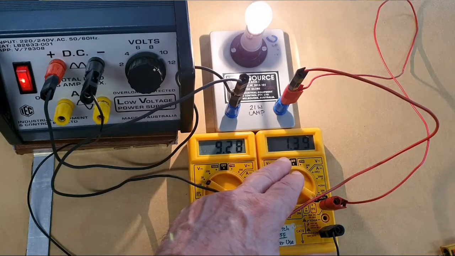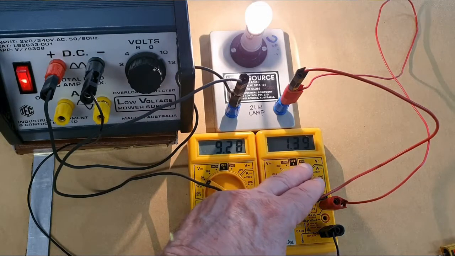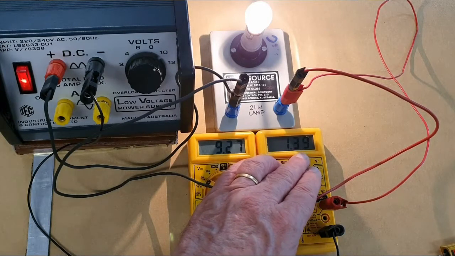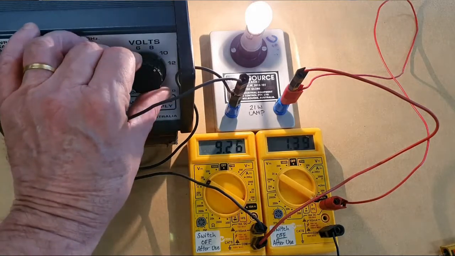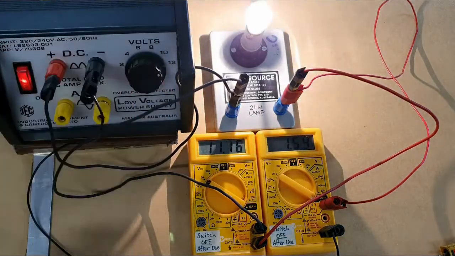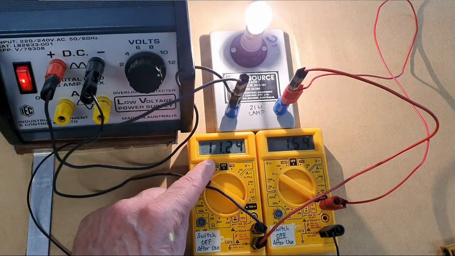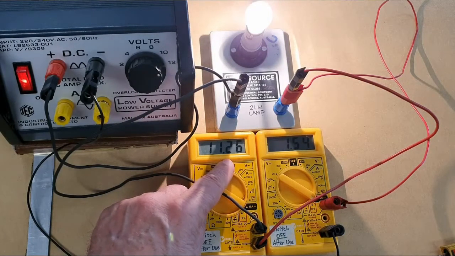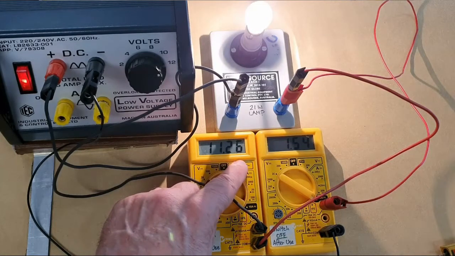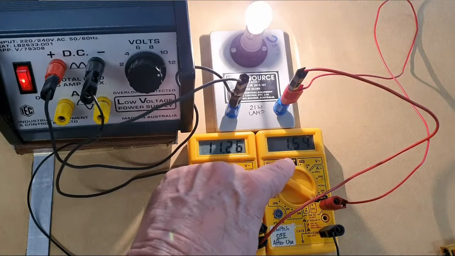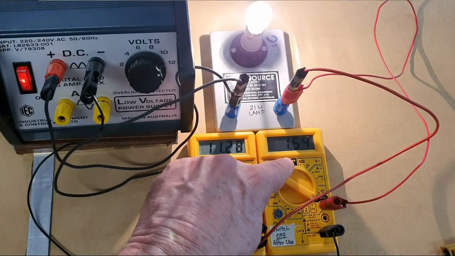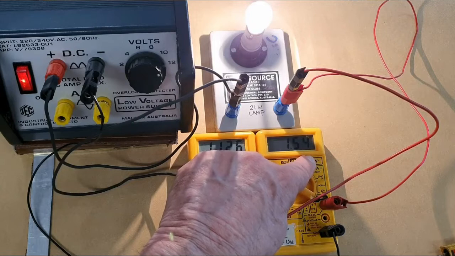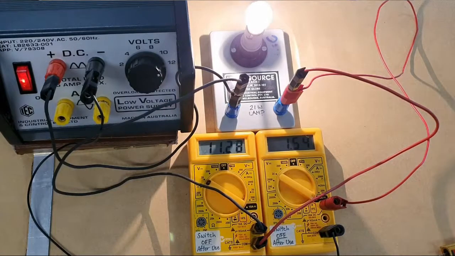Over here, 1.3, fluctuating a bit there, but let's go 1.39. And our last reading is approximately 12, so that says 11.26, and over here a current of 1.54 amps. So those are the readings for the globe.